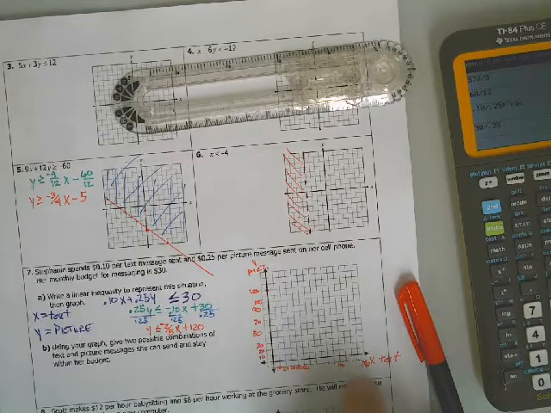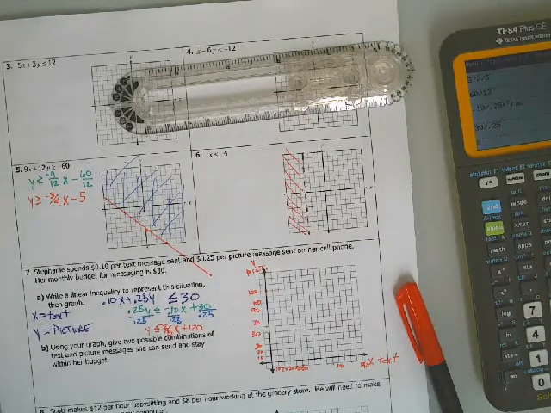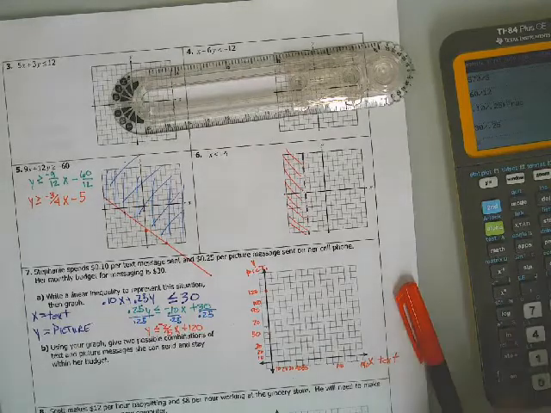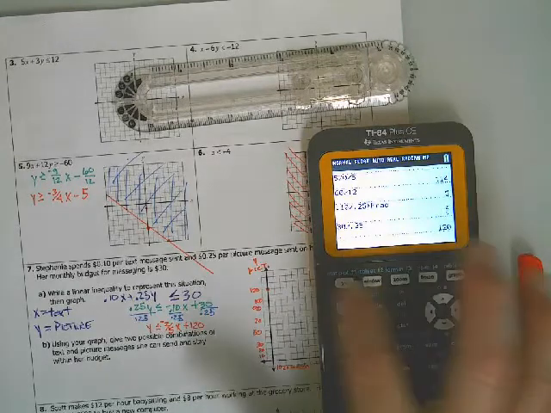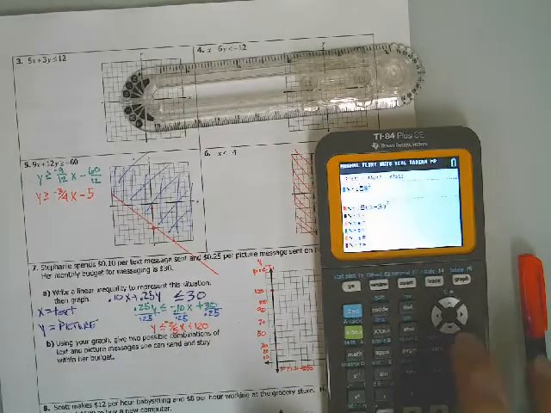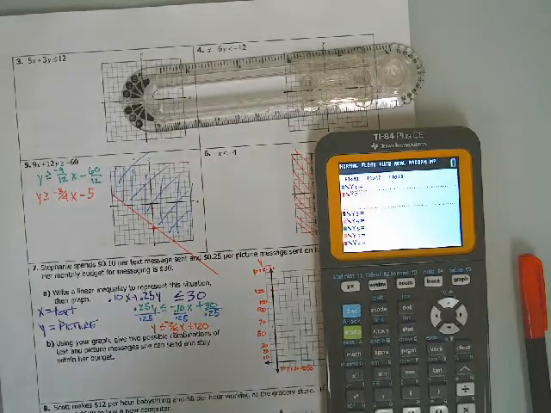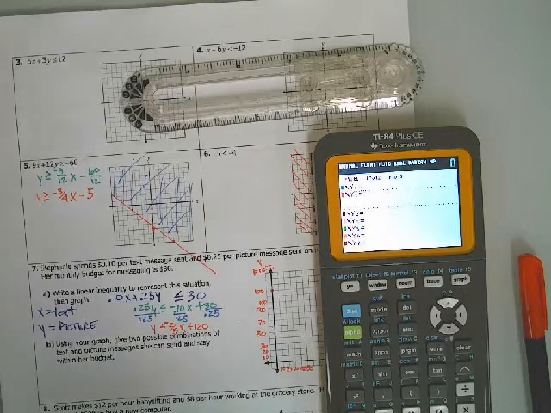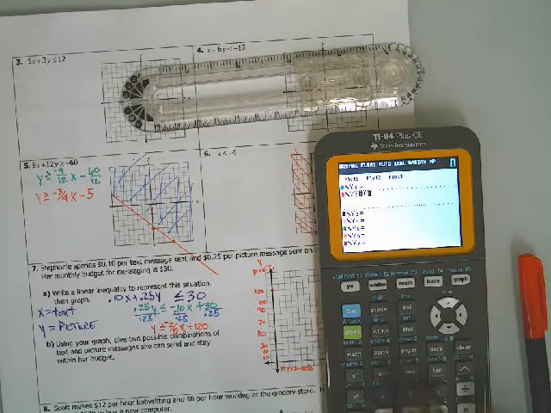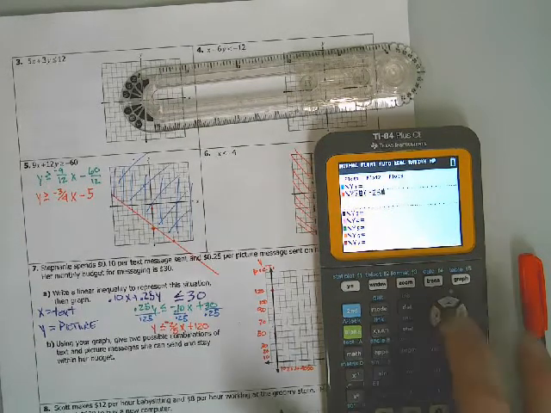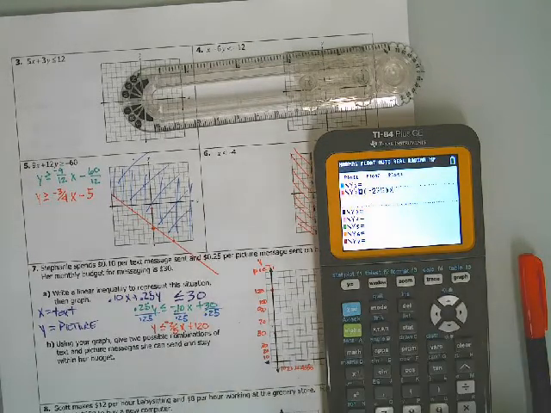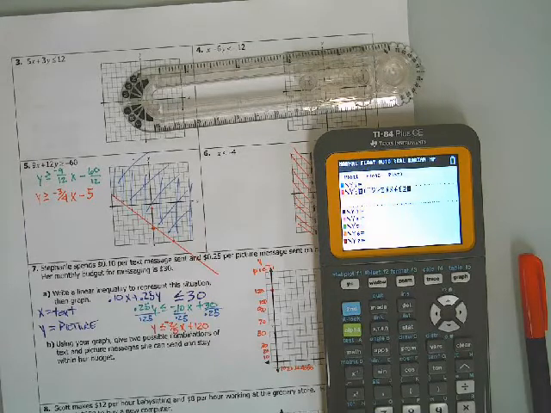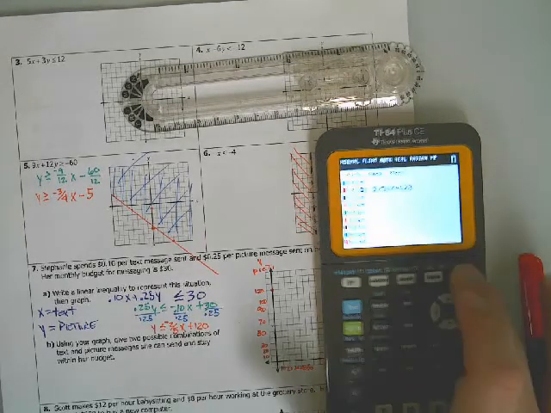What would the x-intercept be for this equation? Where would the x be equal to 0? If I graph that equation, let me just plug it in here. I said parentheses negative 2 divided by 5 and x plus 120 on my calculator.